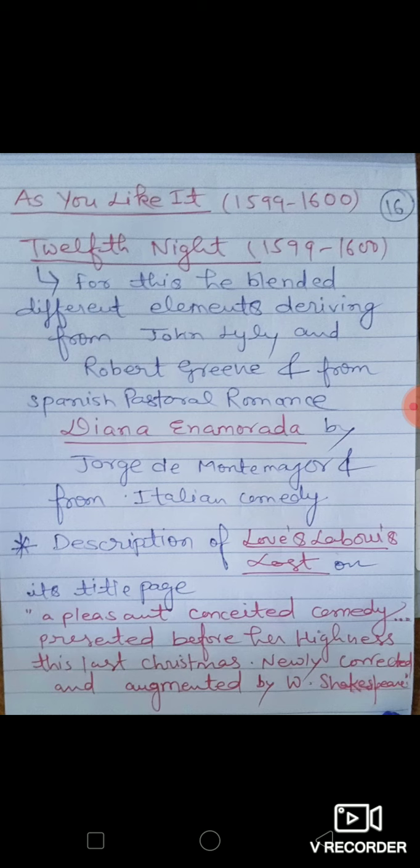The first was dedicated because he was his patron, but the second poem he dedicated to the Earl of Southampton was because of his affection towards that person.